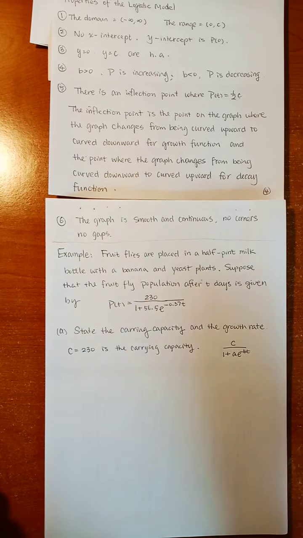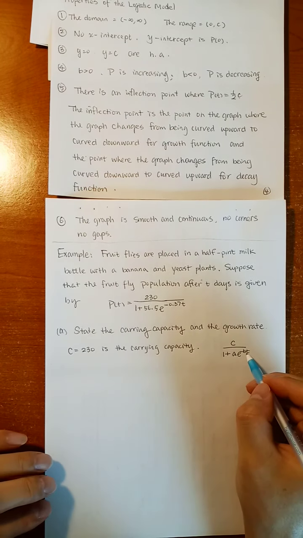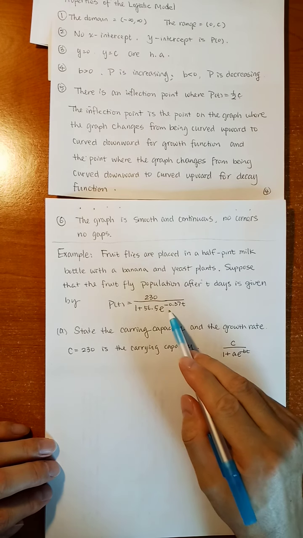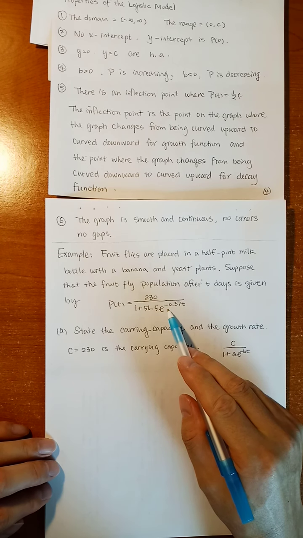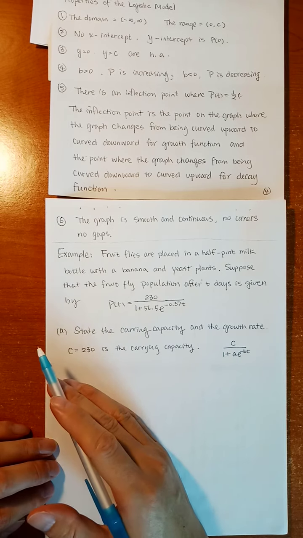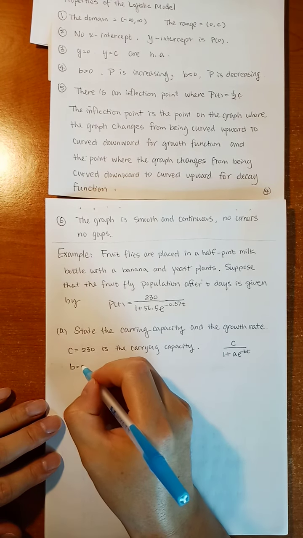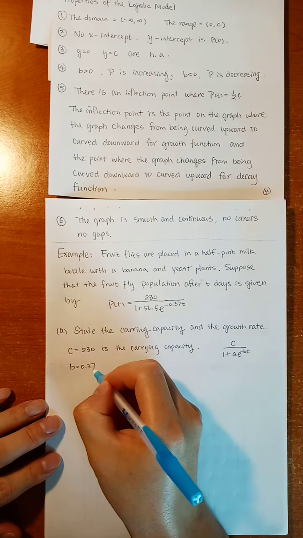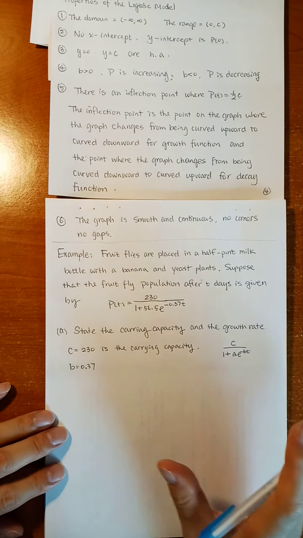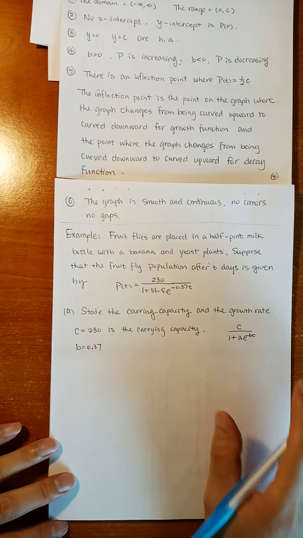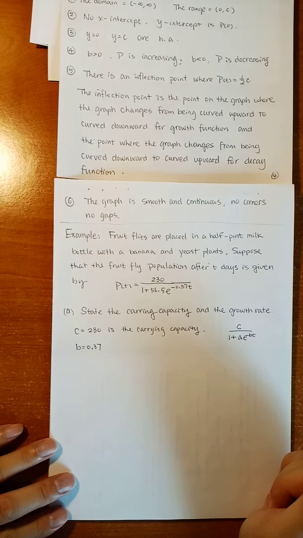And the growth rate, be careful: in this formula, it is negative bt. This negative sign is not part of b. It naturally has a negative sign. So b is 0.37. This is the growth rate. It's a positive number, so the population of fruit flies increases.